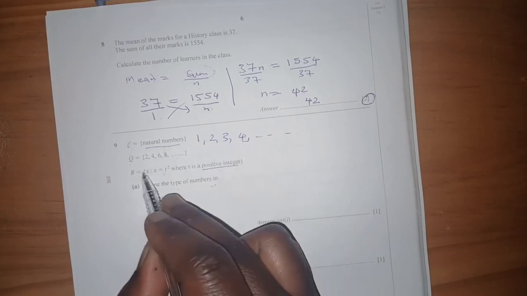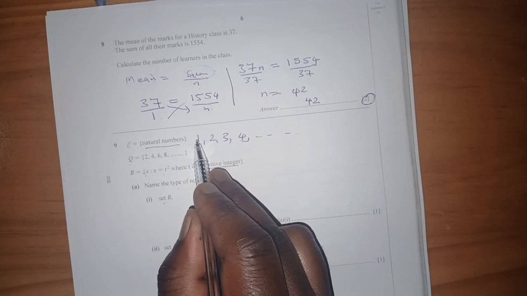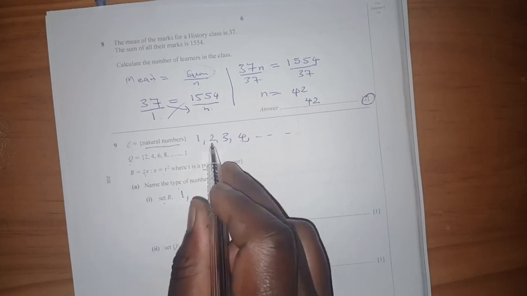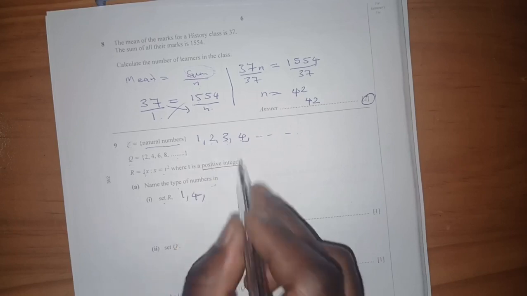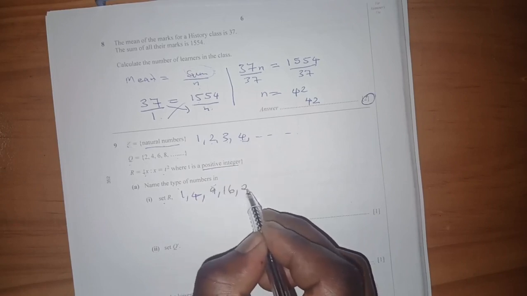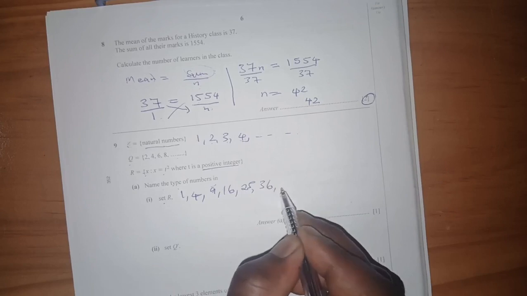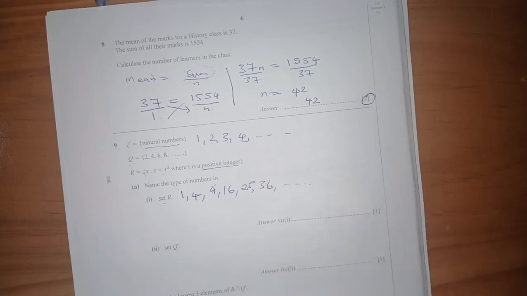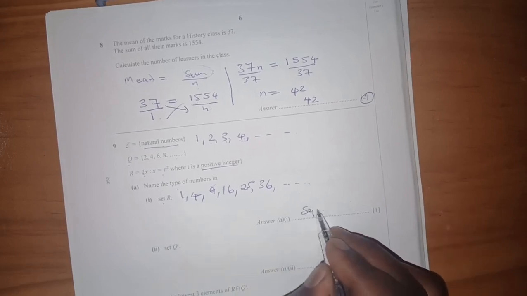You are getting X. So this one to the power 2, it's 1. This one to the power 2, it's 4. This one, it's 9. This one, it's 16. The next one is 25. The next one is 36, and so forth. Now, what type of numbers are those? So basically, these are square numbers.